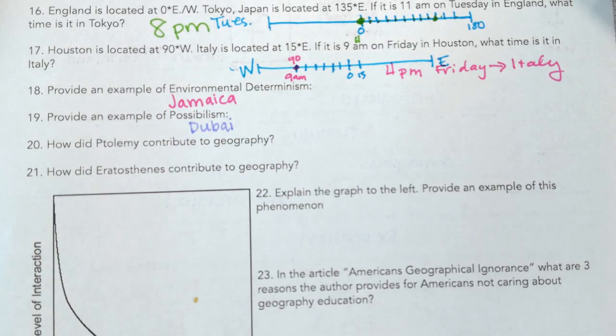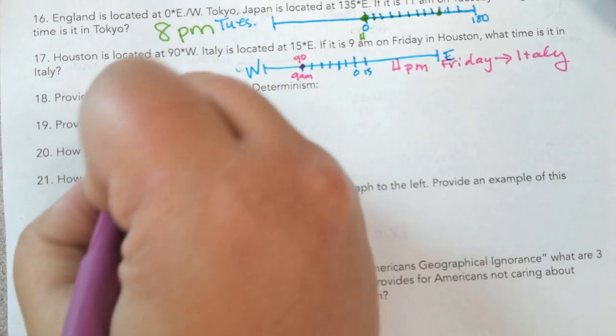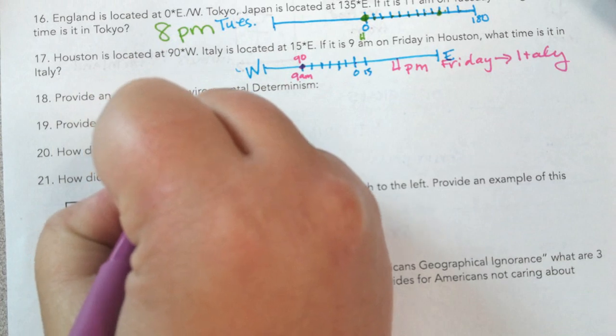How did Ptolemy contribute to geography? Well, let me tell you. He did all the things. Okay, Ptolemy codified the principles of map making.